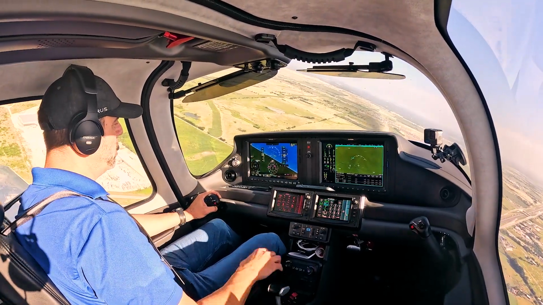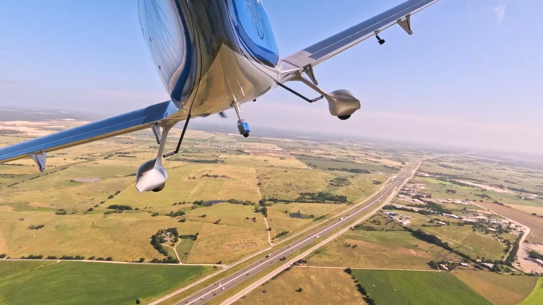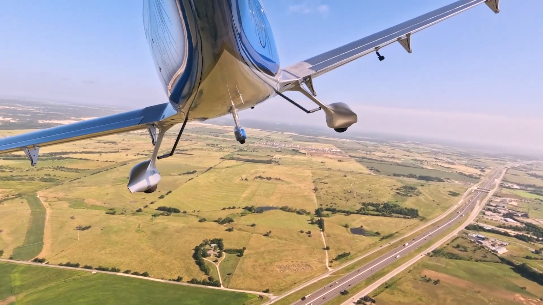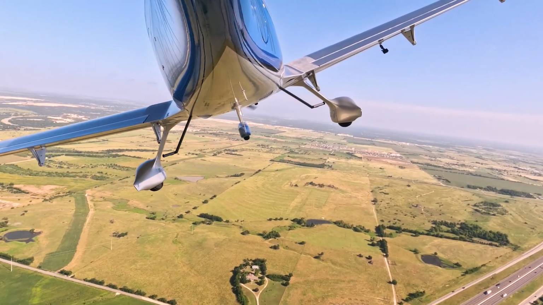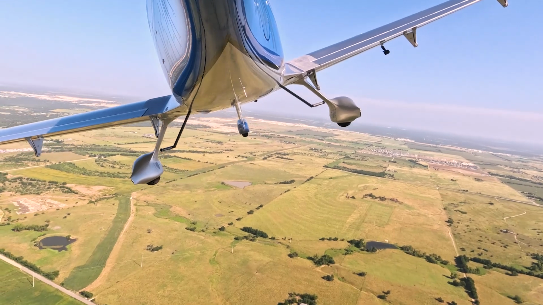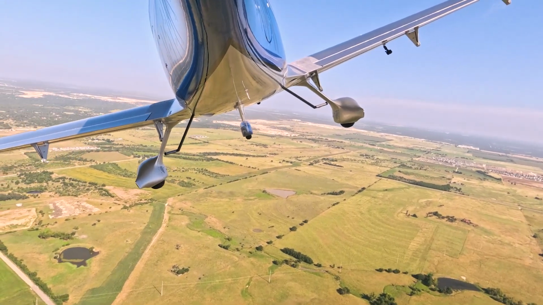Because we've got that horizontal component of lift that's going to pull us. All right, slowing to 45% power, looking for 100 knots. I'm at 115. Slowing down.